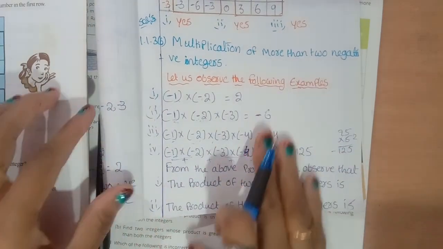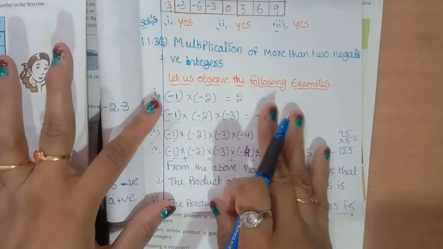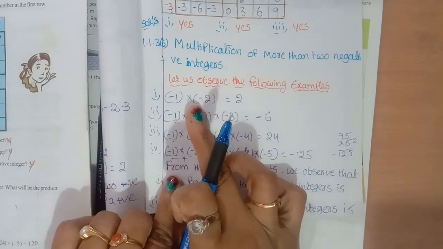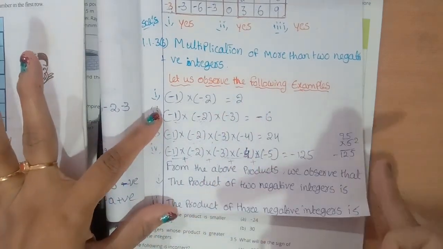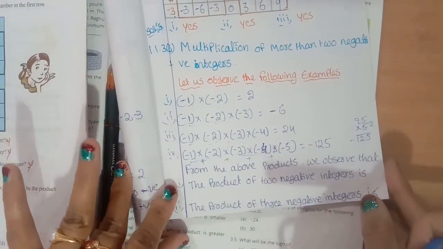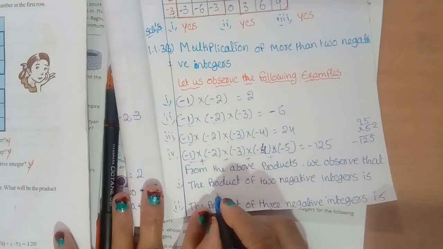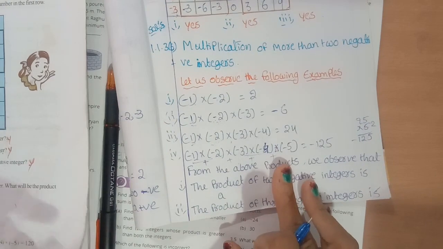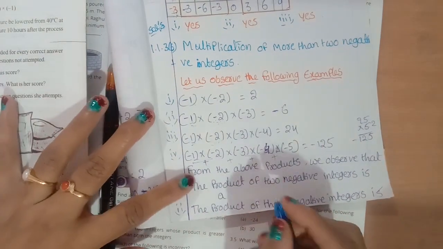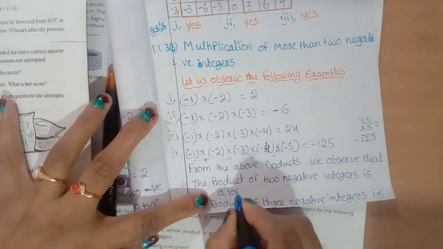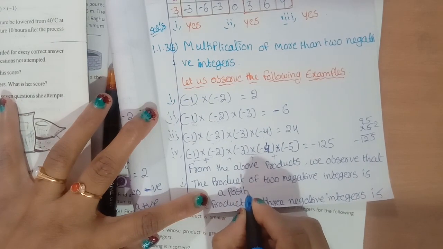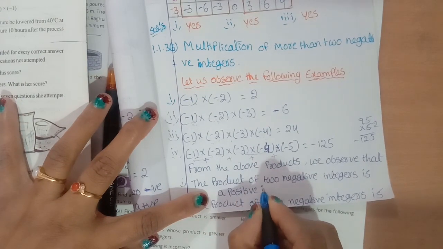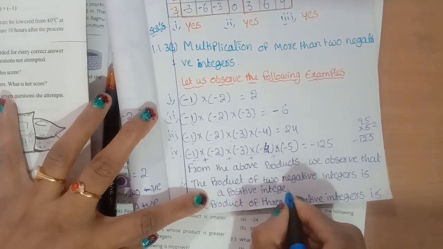You can observe from the above examples that the product of two negative integers is always the... first one, is it positive or negative? It is a positive integer. Listen neatly. Positive integer. Tell me the answer, Gagansai.